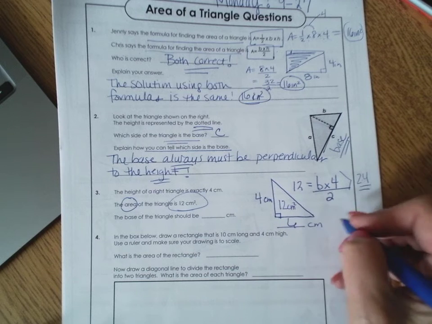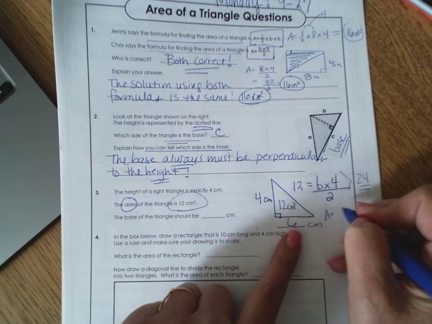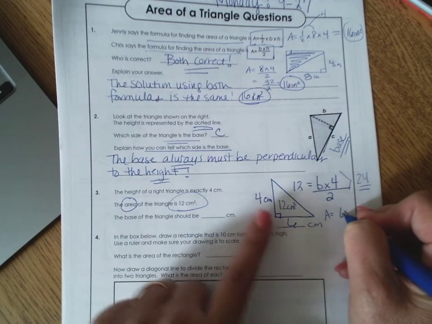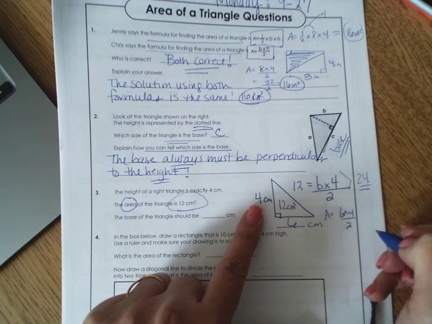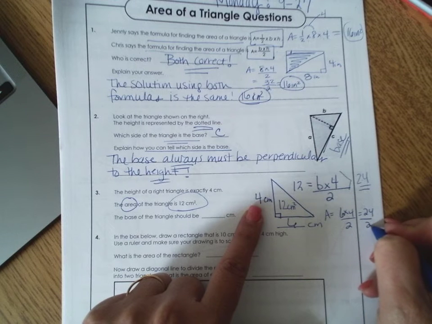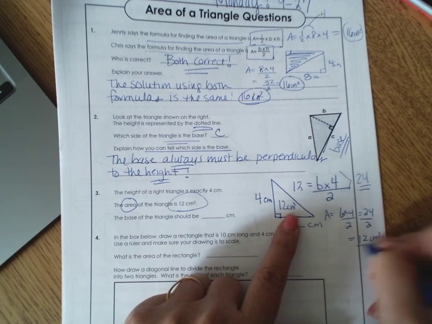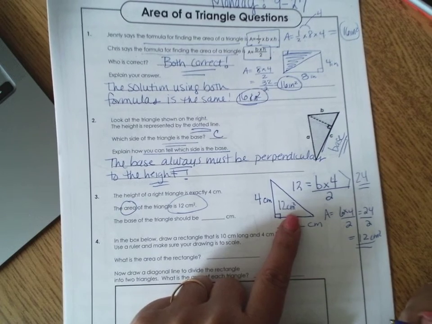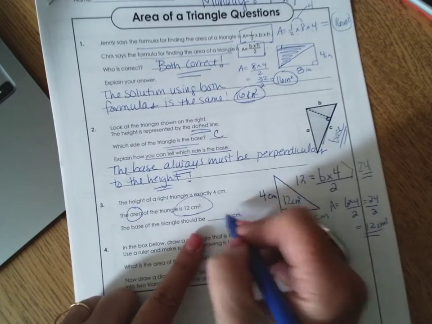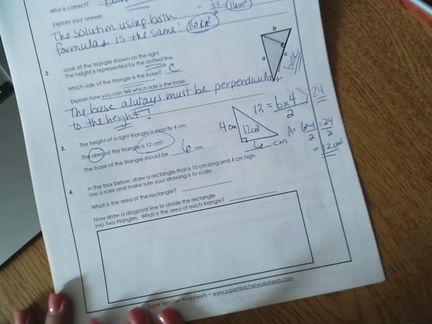6 times 4. So let's try it. Area equals base 6 times height 4 divided by 2. That's 24 divided by 2, which is 12 square centimeters. So we're good to go there. So the base should be 6 centimeters. Okay, this bottom number 4 you're going to do on your own.